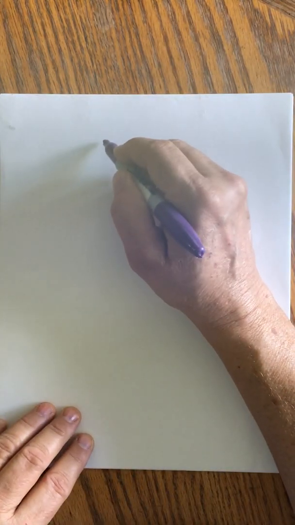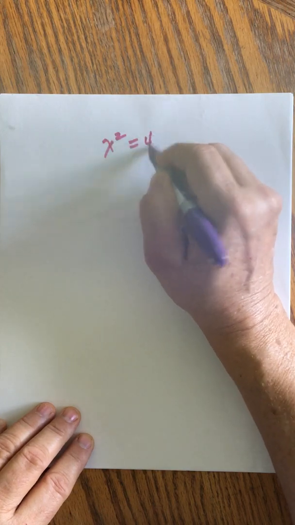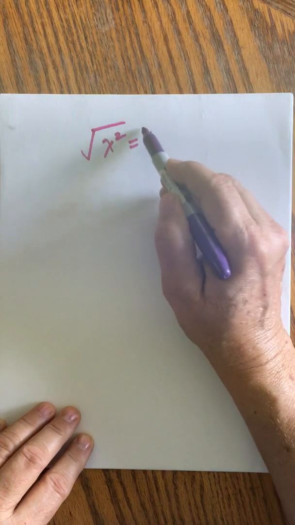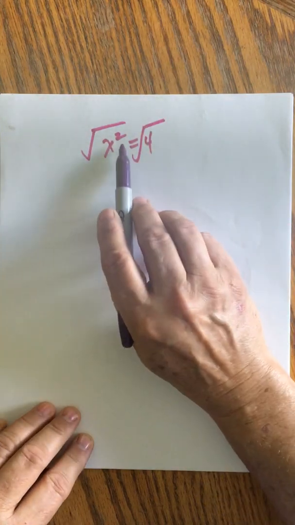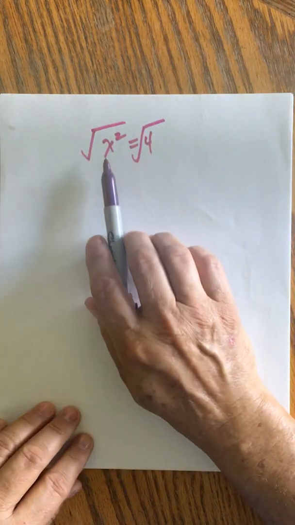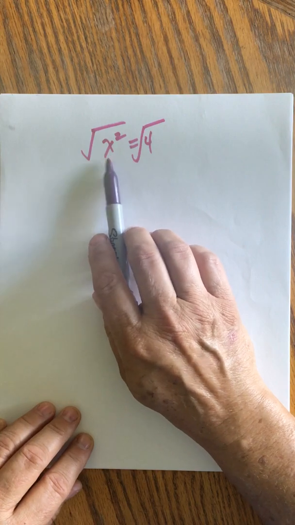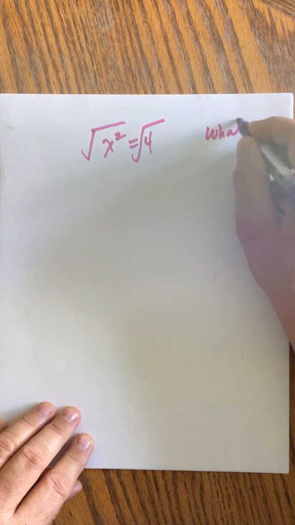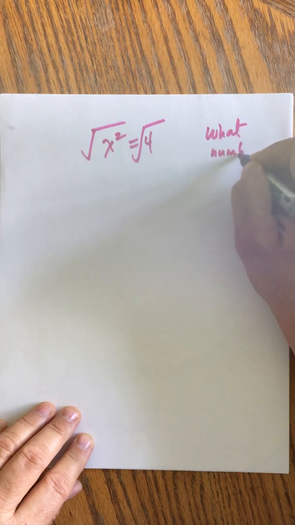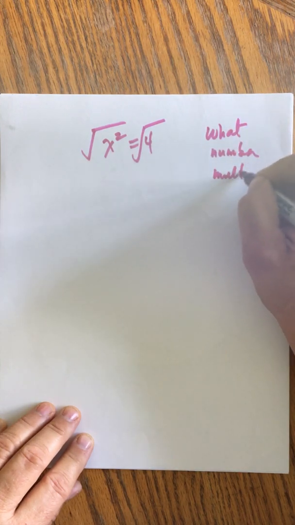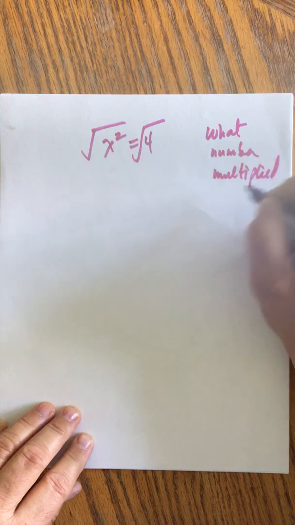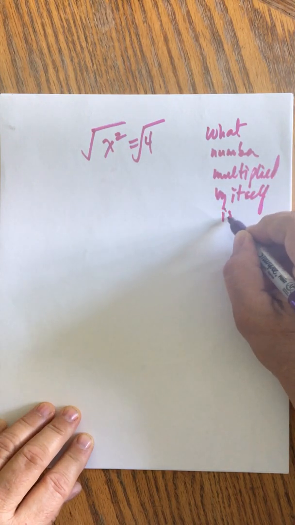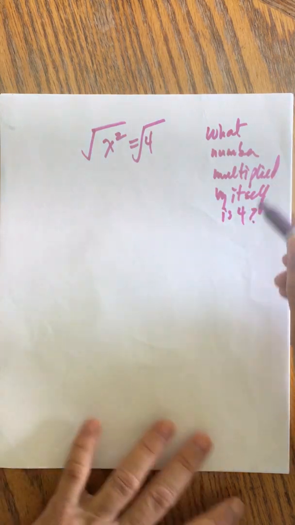So if you look at, for example, x squared equals 4, when I go to solve that and I say I'm going to take the square root of both sides because I know that's a square, the question I'm actually asking is what number multiplied by itself gives me 4, right? So what number multiplied by itself is 4, and that's positive 4.